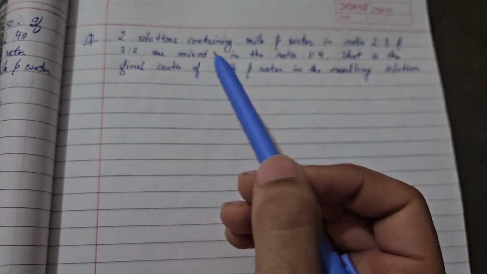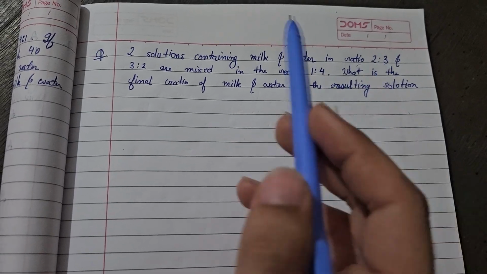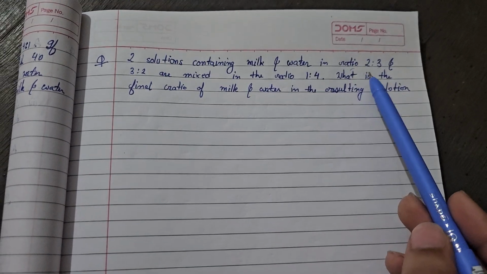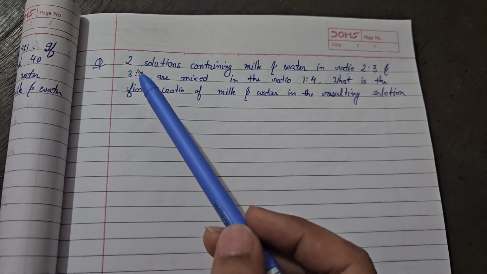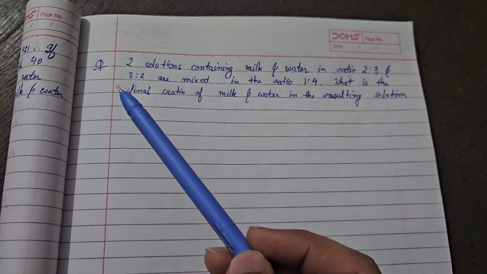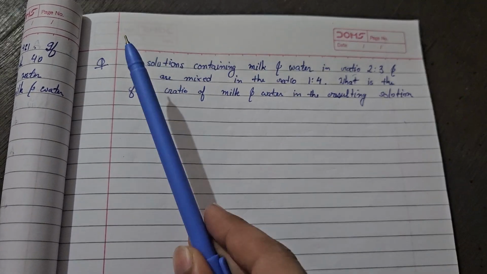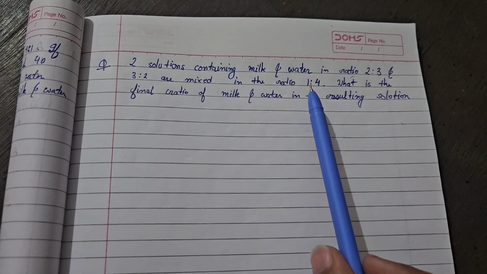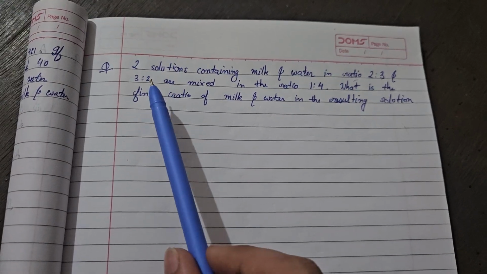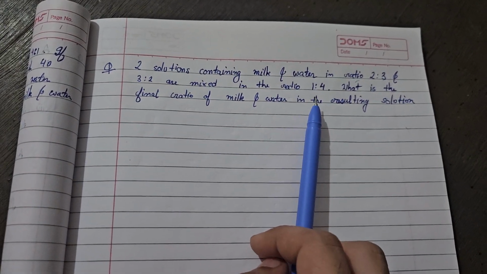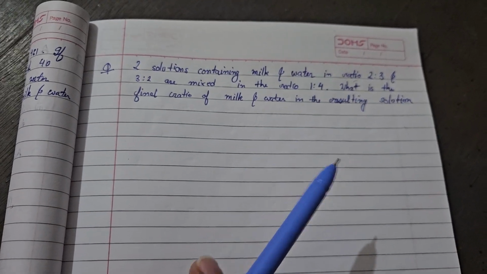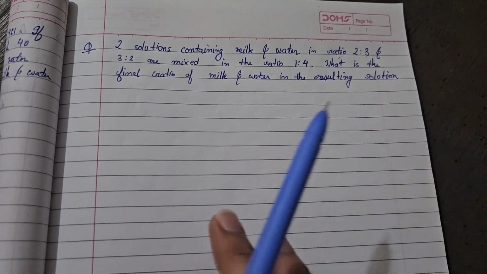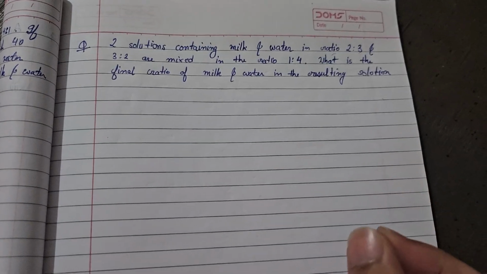But before that, let's understand what the problem is saying. We have two containers of milk and water. The first one contains milk and water in the ratio 2:3. The second one contains milk and water in the ratio 3:2. Now when they both are mixed in the ratio 1:4, so these two solutions are mixed together in this particular ratio, we need to find the ratio of milk and water in the ultimate final solution. So using mixture and alligations, we know that we will take reference of one solution and then solve it.